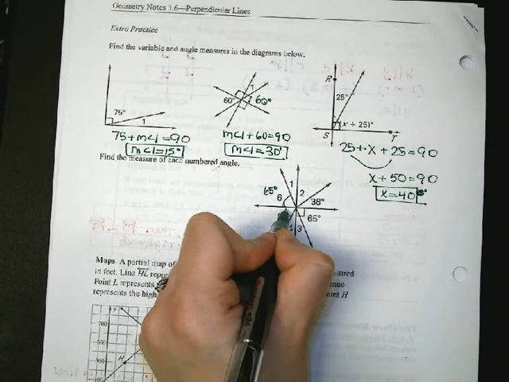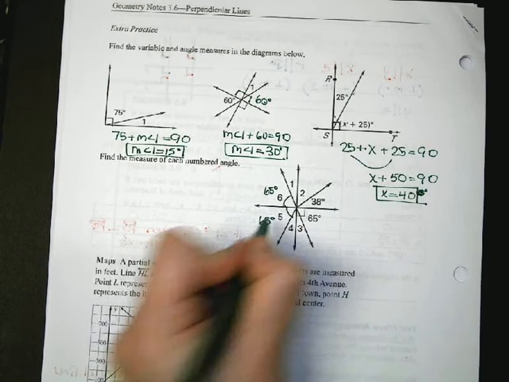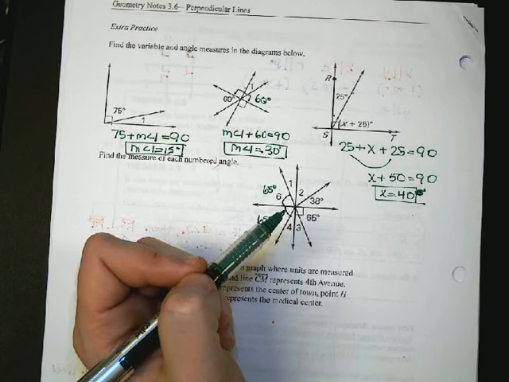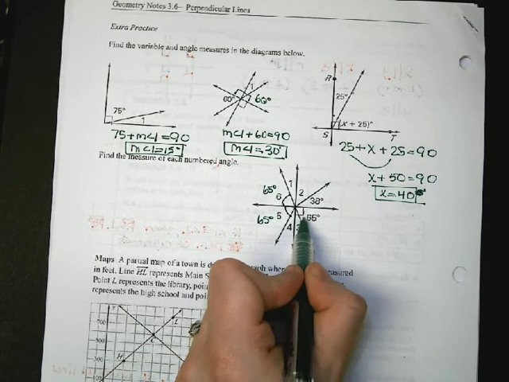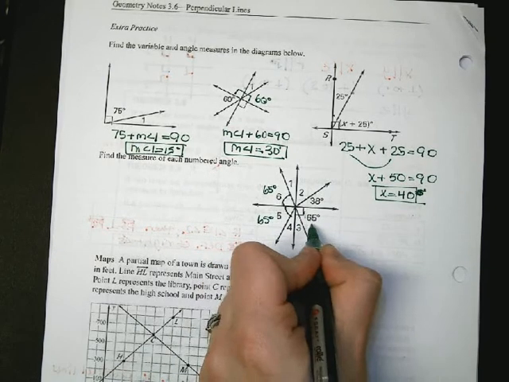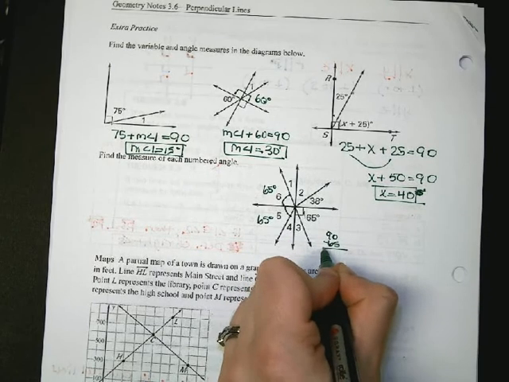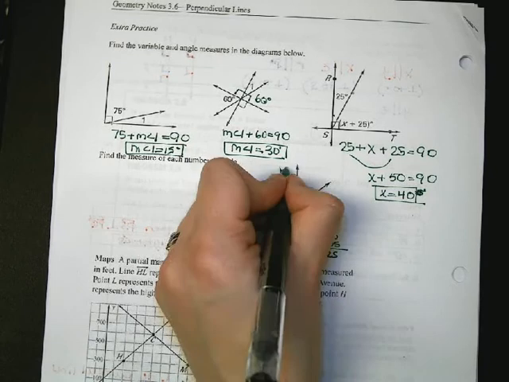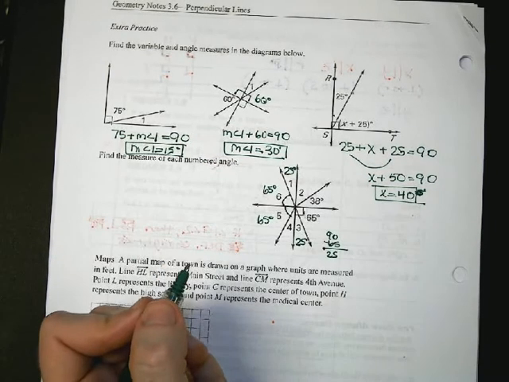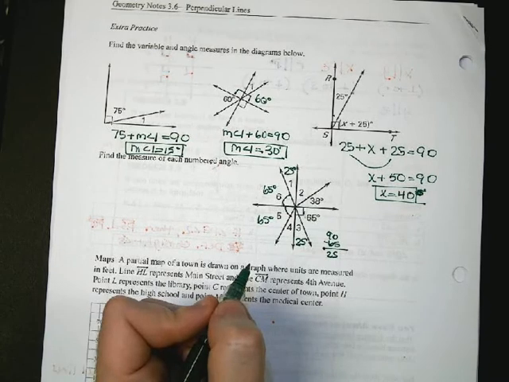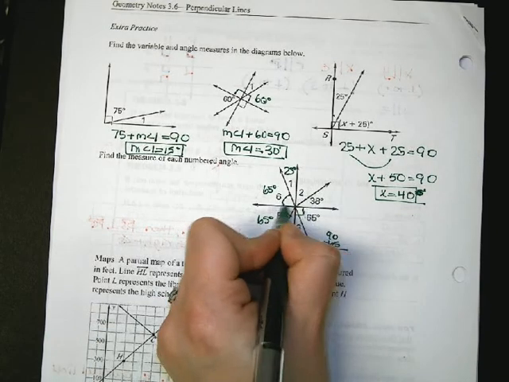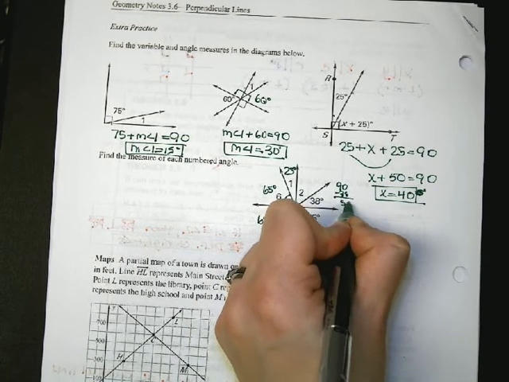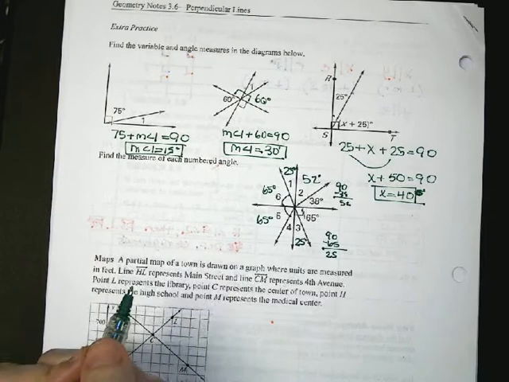What else can I say? Well, 65 over on the right with angle 3 add up to 90. So if I do 90 minus 65, I end up with 25 degrees for angle 3. Angle 1 and angle 3 are vertical angles, so those should be congruent. Another thing you can say is, since these lines are perpendicular, angle 2 and angle 38 add to 90. So if I subtract 38 from 90, we get 52 degrees for angle 2. And the same concept for 5 and 4. 4 and 5 add up to 90 degrees, so if I take that 65 degrees out, we are left with another 25 degrees for angle 4.